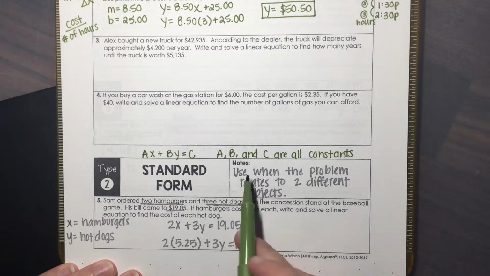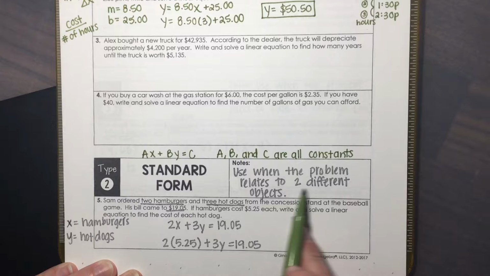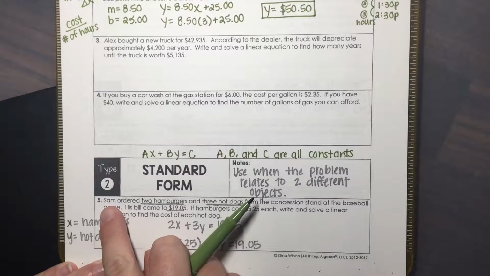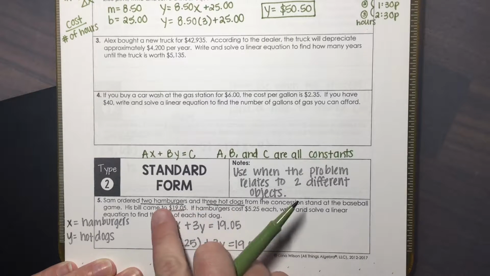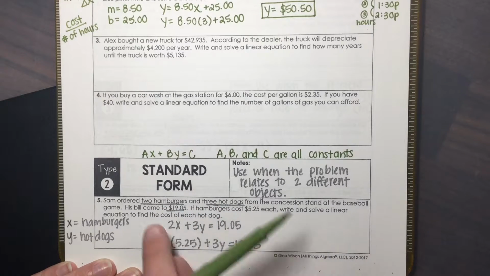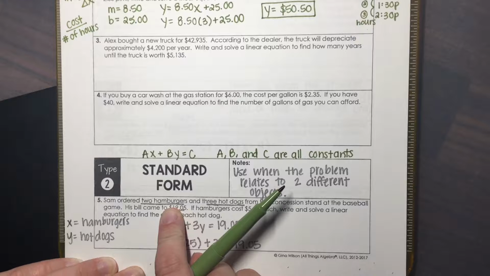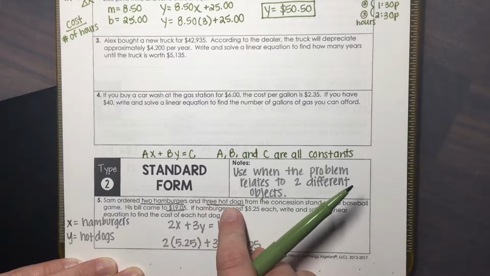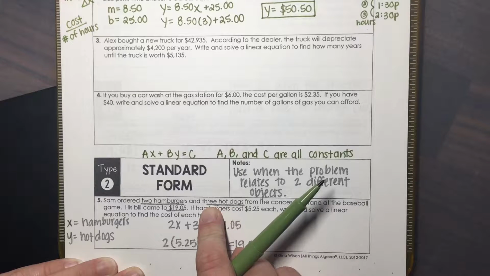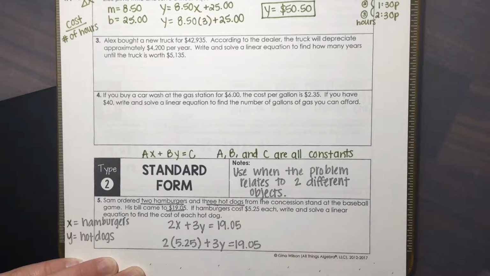So our notes say use when the problem relates to 2 different objects. If we look at number 5, it says Sam ordered 2 hamburgers and 3 hot dogs. I'm comparing 2 different objects. The number of hamburgers Sam ordered isn't going to change. That 2 is going to stay the same. He ordered 3 hot dogs. That's not going to change. That's a constant.